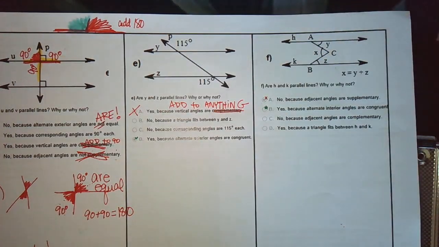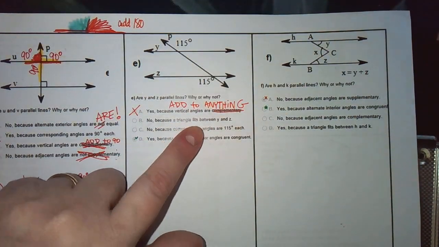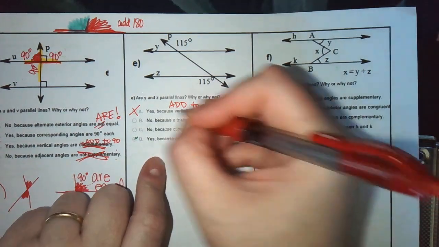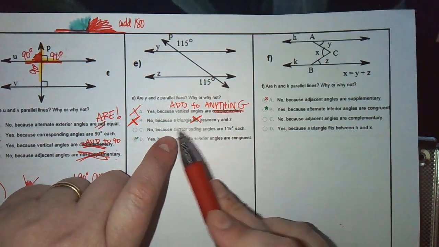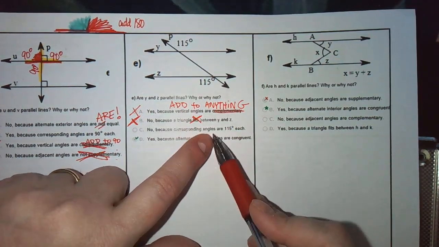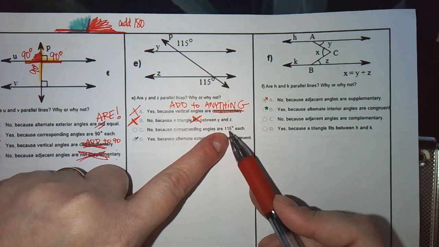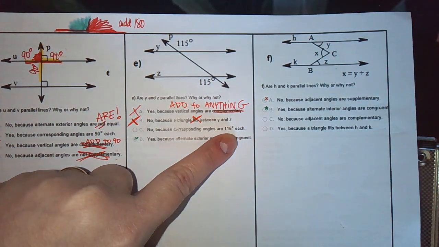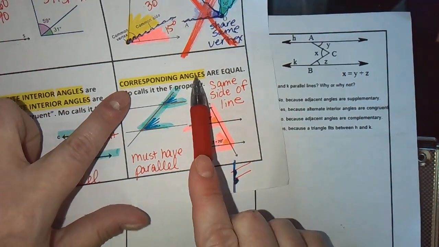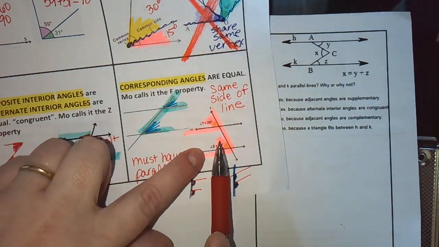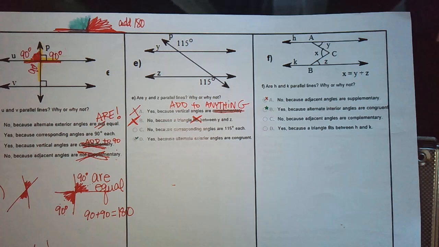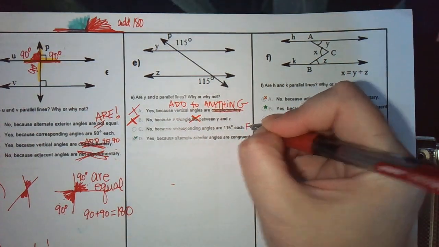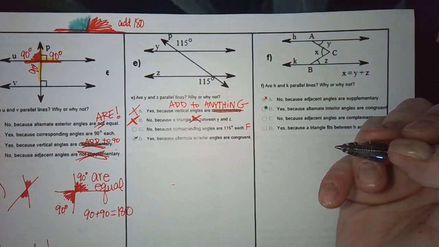Okay, let's look at B. It says no because a triangle fits. There's that word again. We're not at Target. Who cares? Part C says no because corresponding angles are 115 each. Okay, let's look at corresponding. Corresponding means that F thing. Okay, let's try and find an F thing. Where is our letter F?